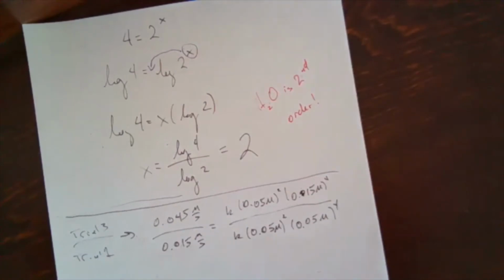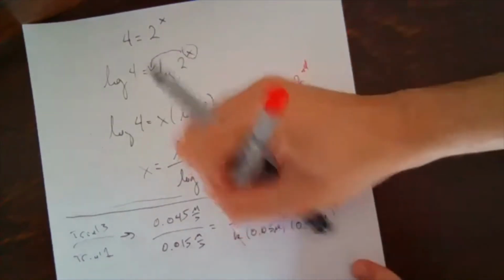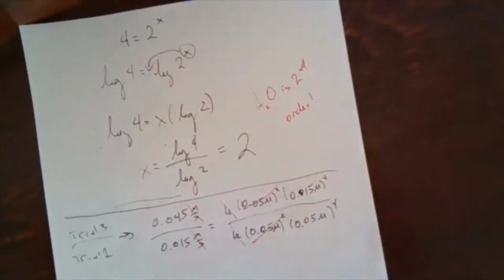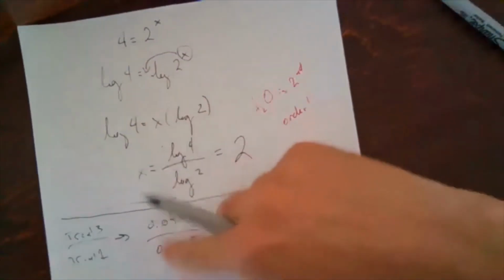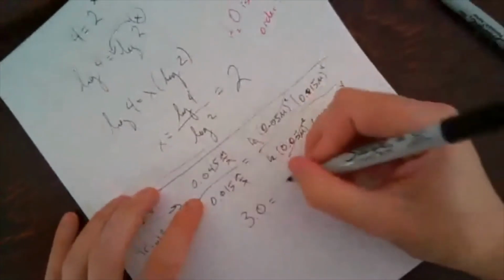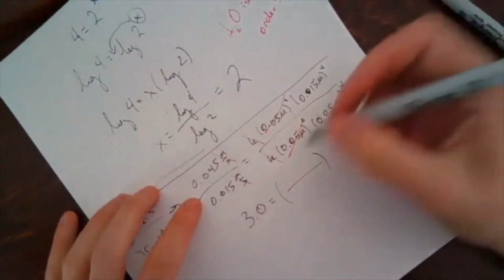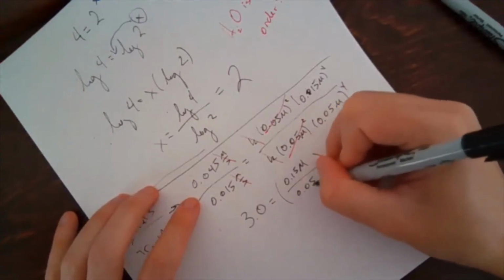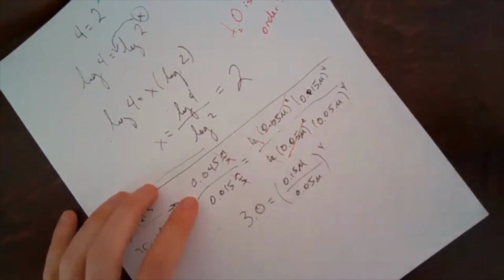So for cancellations, K, that whole thing, molarity per second. If we divide those out, I get 3.0. And then over here, I can work similarly, and I end up with 0.15 molar divided by 0.05 molar to the Y power.